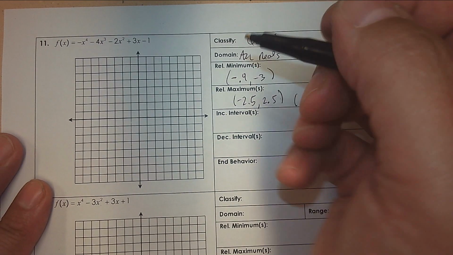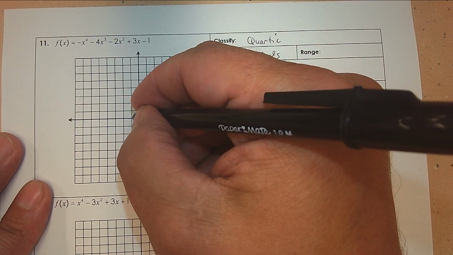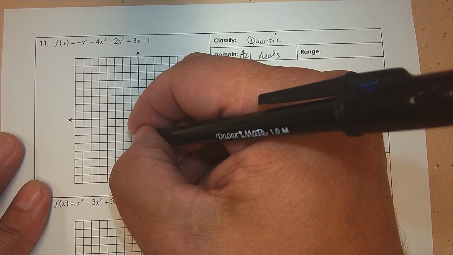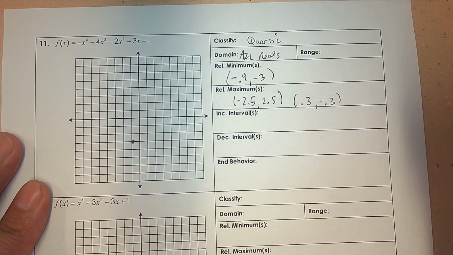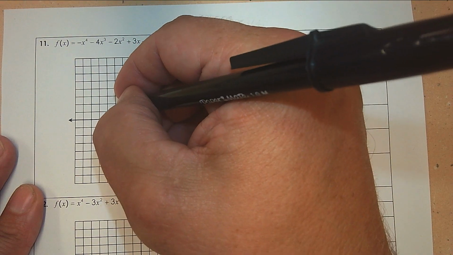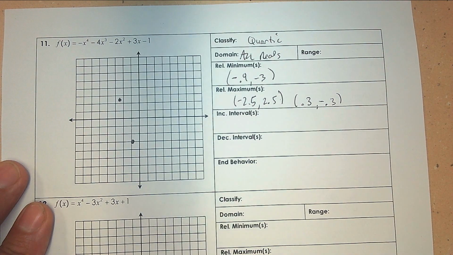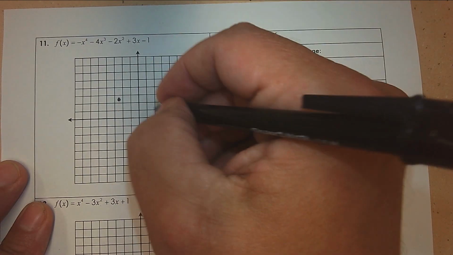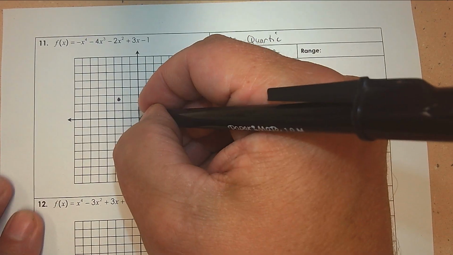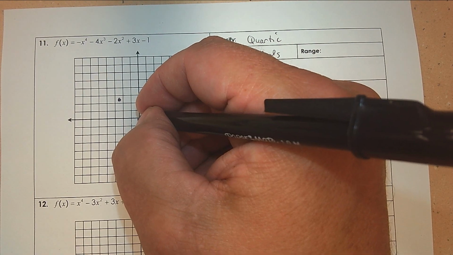So negative 0.9 and negative 3, negative 2.5 and 2.5, and then 0.3 and negative 0.3. So it's right there, almost at the origin.